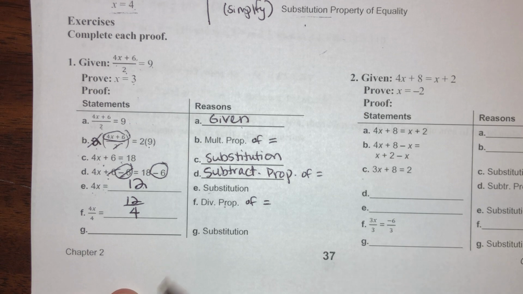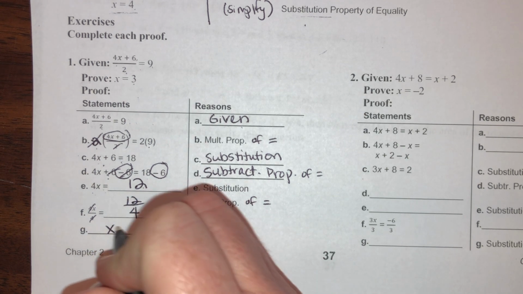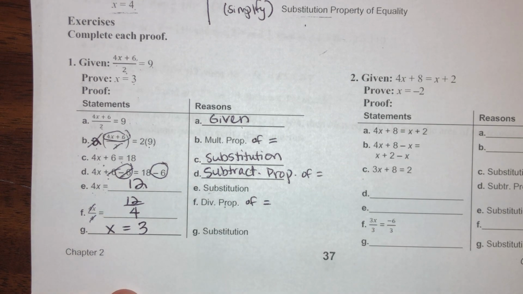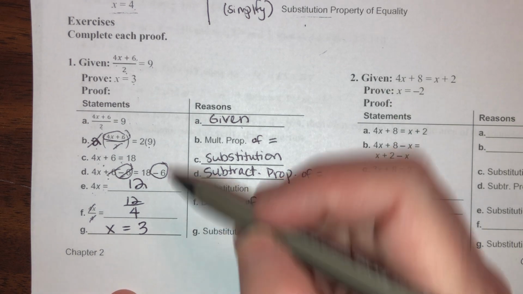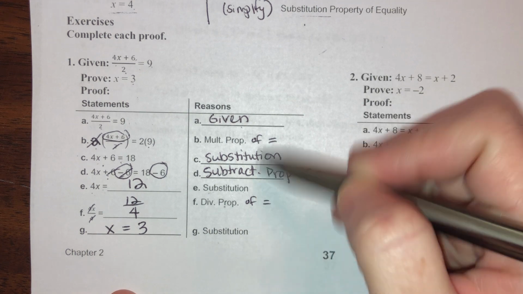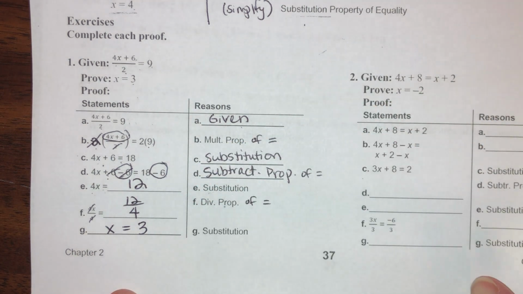And then lastly, I actually need to simplify that. So these 4's cancel, and I'm left with x equals 12 divided by 4 is 3. And whenever I simplify, that's substitution, that reason. So these are all my math steps in order, and these are all my rules that I used to explain why I did each step, right?